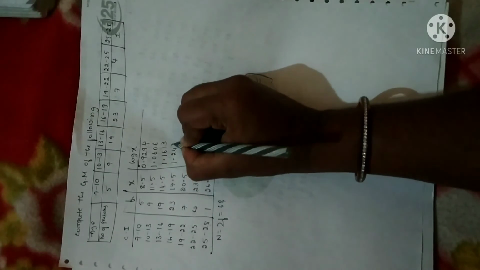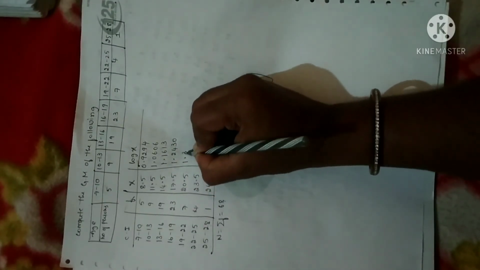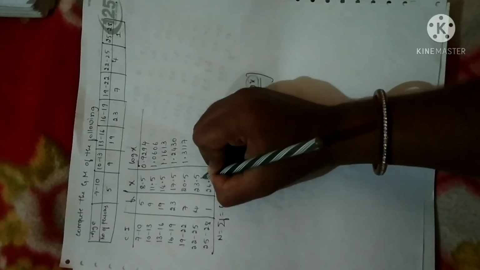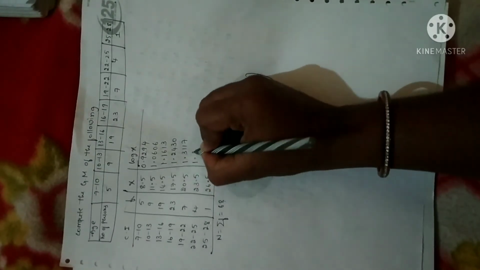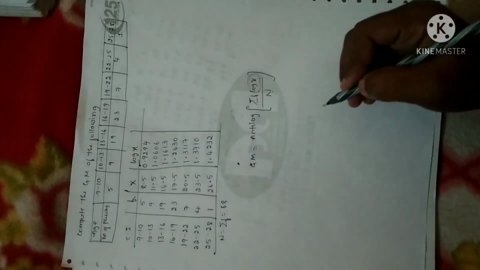Log of 14.5 is 1.1613. Log of 17.5 is 1.2430. Log 20.5 is 1.3117. Log 23.5 is 1.3710. Log 26.5 is 1.4232. Clear? I have obtained log x value.